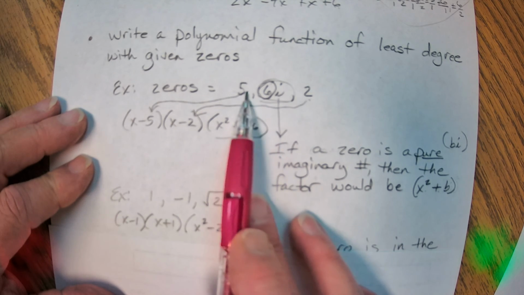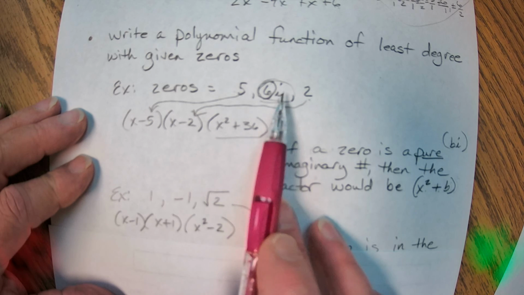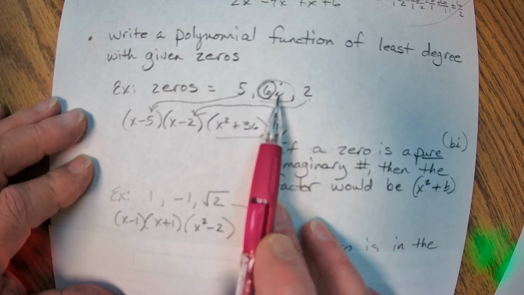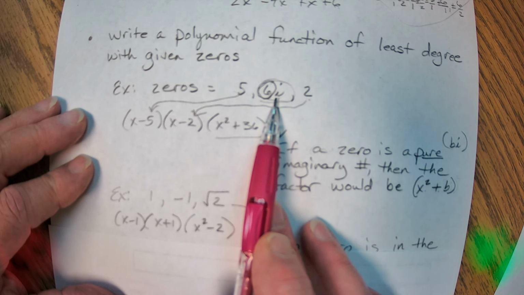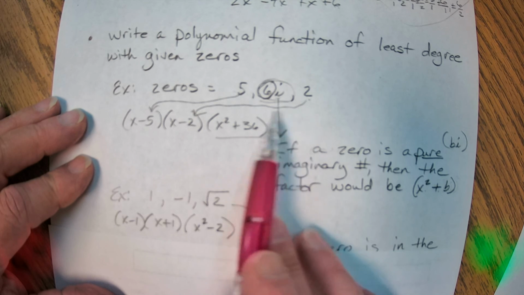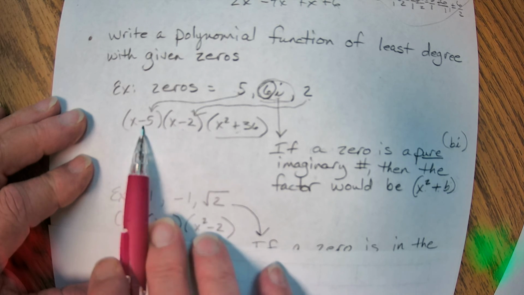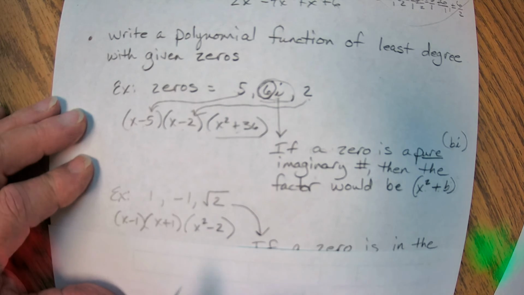So let's think about this. Remember, if you have an imaginary 0, they come in pairs. So if 6i is a 0, so is negative 6i. So you actually have two imaginary zeros right there, one there and one there. So this is a 4th degree polynomial.